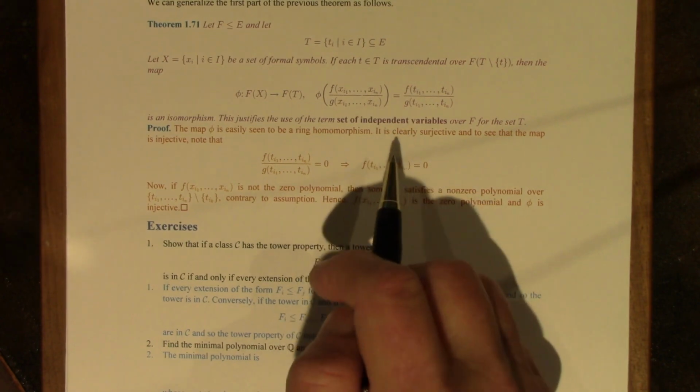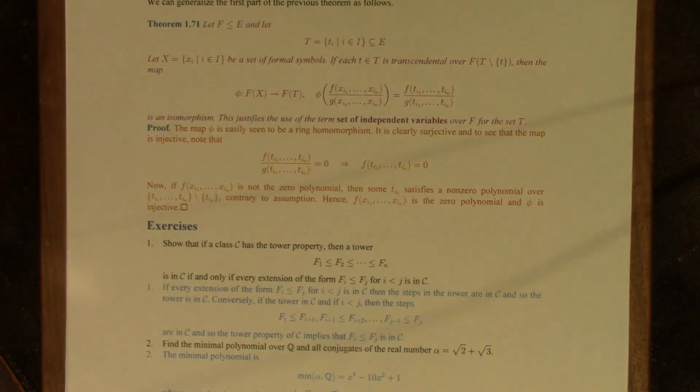All right, so that concludes, as you can see here, Chapter 1. And in the next lecture, we'll move on to Chapter 2, which concerns embeddings, field embeddings, and their extensions.